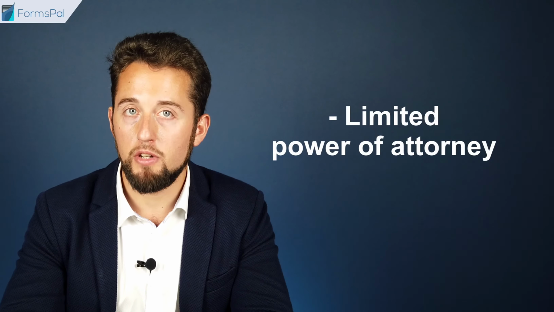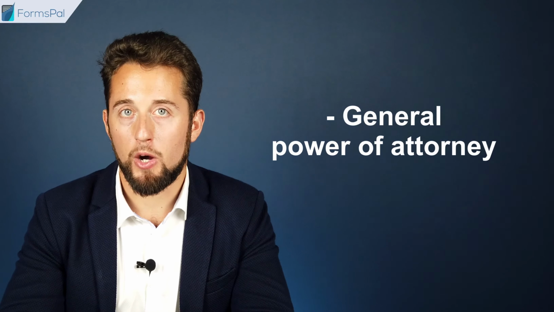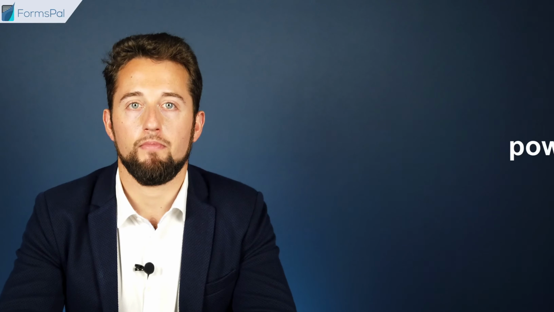Types by the scope of powers granted to an agent. A limited power of attorney. This is used if you want to grant limited rights to a trusted person. Such a document can be used to let someone else take care of your routine related to personal, business, and financial matters. A general power of attorney. This is used if you want to cover a broad range of authorities granted to an agent in the document. Types by object. A vehicle power of attorney. This is used if you want to authorize an agent to act in regards to your vehicle on your behalf.